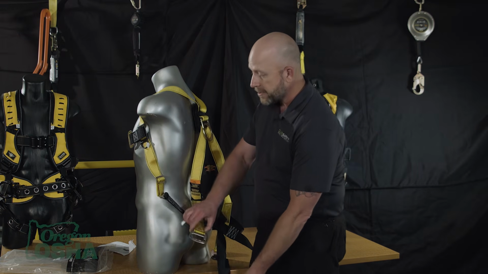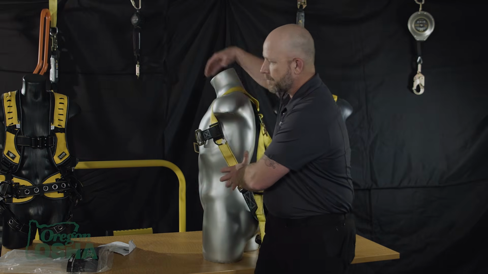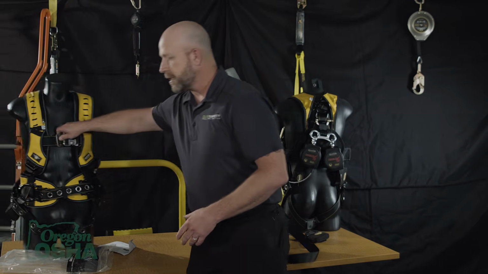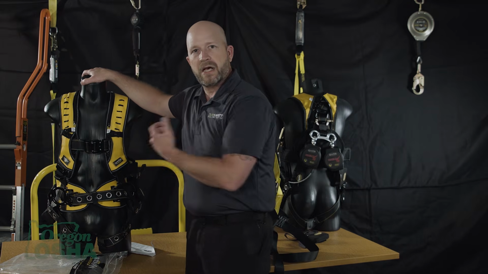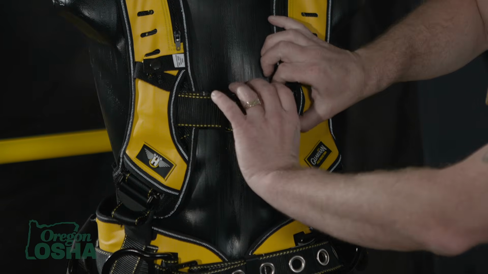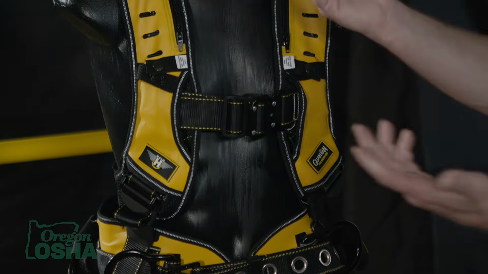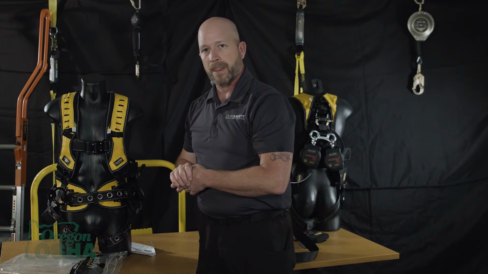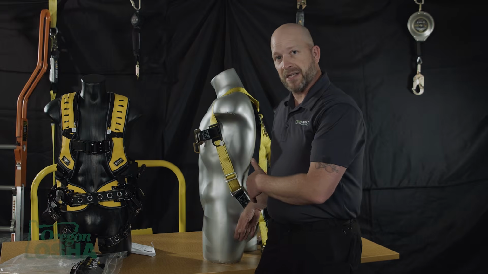Another type of connector shown on this harness over here is what is referred to as the quick connect. Quick connects come in a couple different designs, but a quick connect is once we have it fitted, it just quickly connects like that and locks in. You'll find that in chest and leg. You'll find the pass-through in chest and leg.